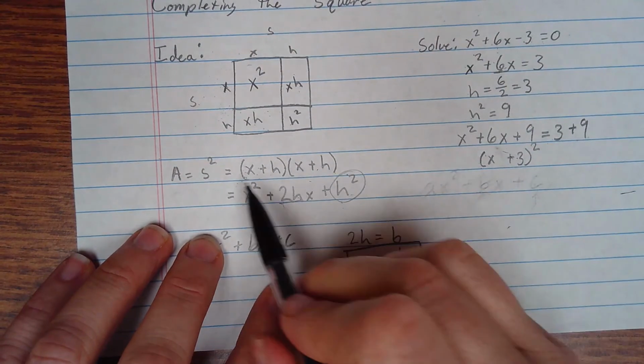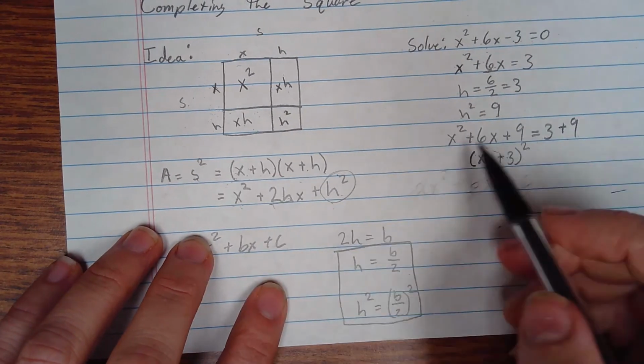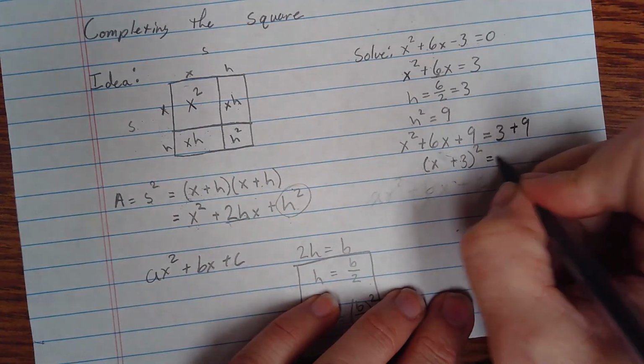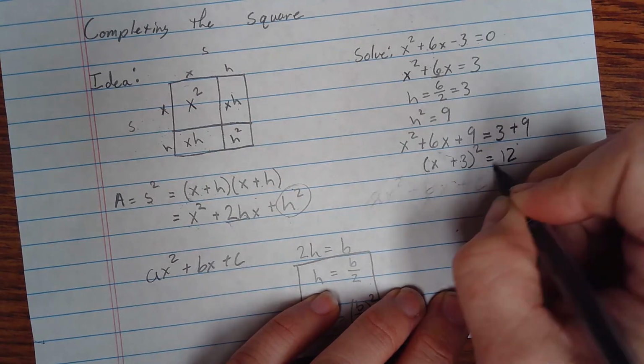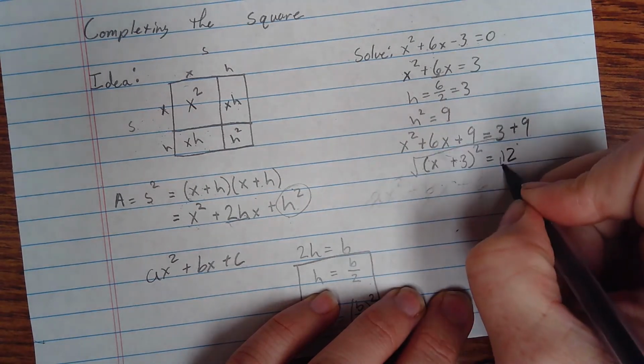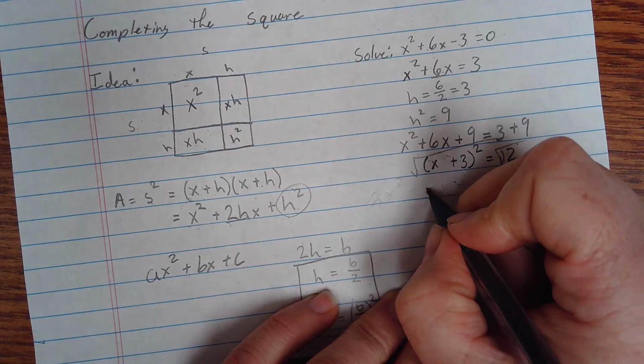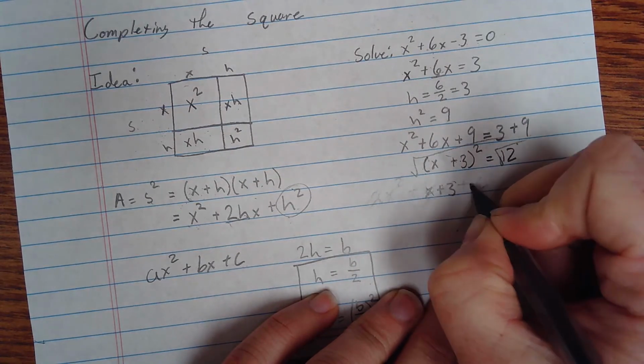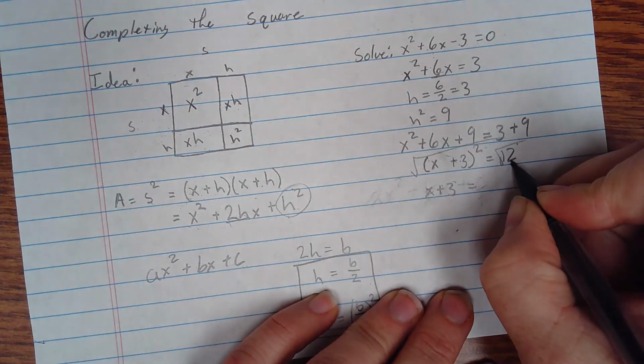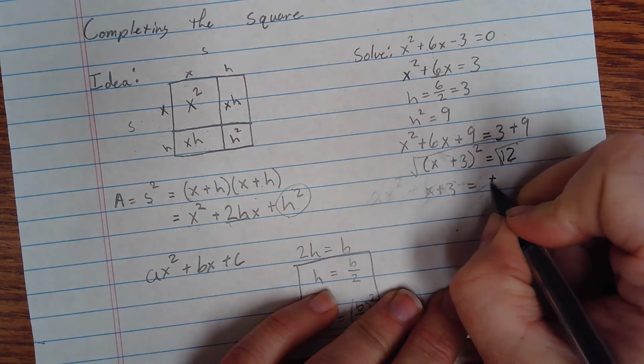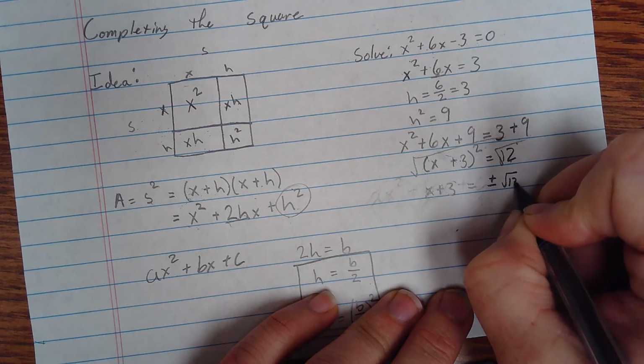I put it in this form, so now I could write it back in this form. It's just squared. And this is 12. Square root both sides and I get x plus 3 equals. Now when I take the square root, I don't know if I need the positive root or the negative root, so I need to go plus or minus square root 12.